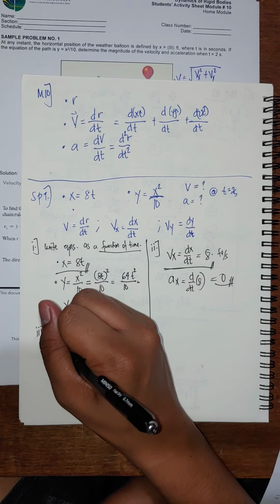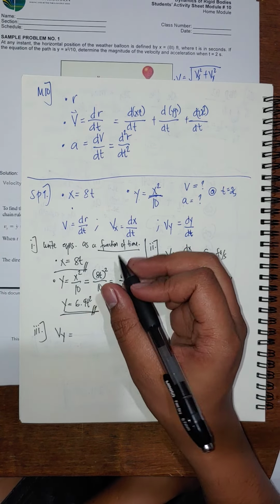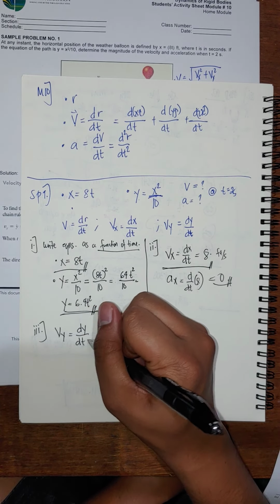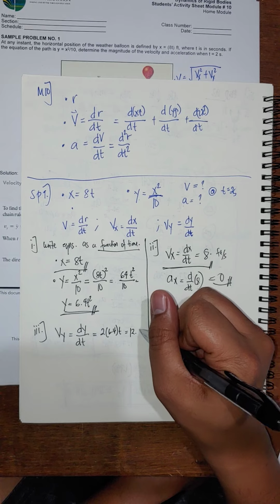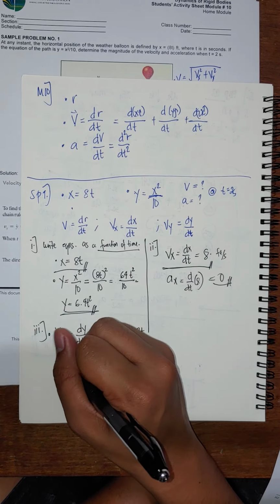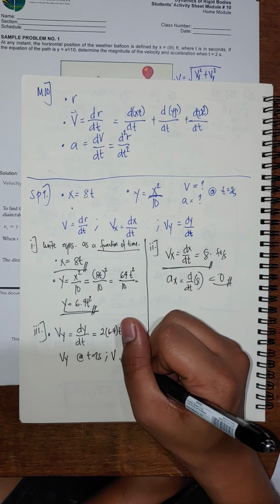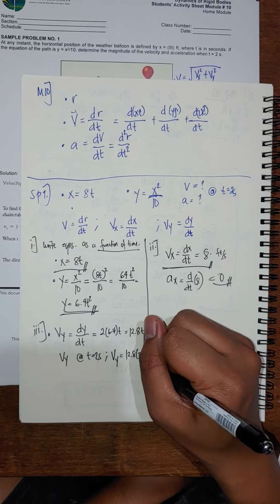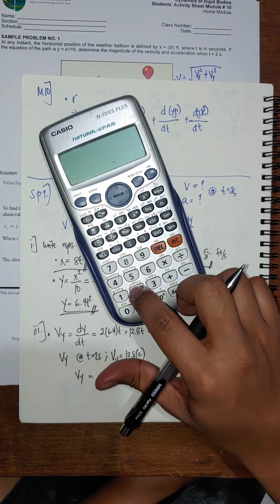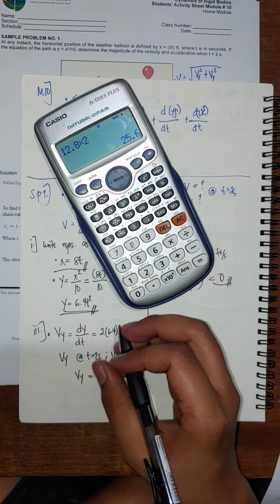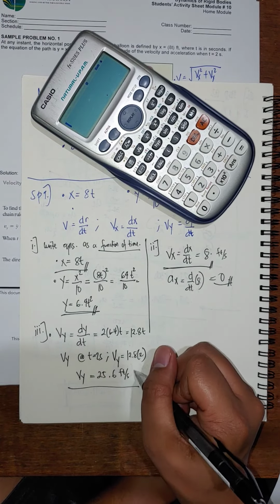Now for y, the velocity along y. We have 6.4 t squared, so dy over dt, the derivative of y, is 2 times 6.4 t, which equals 12.8 t. So vy at 2 seconds is equal to 12.8 times 2, which is 25.6 foot per second. This is in English notation.